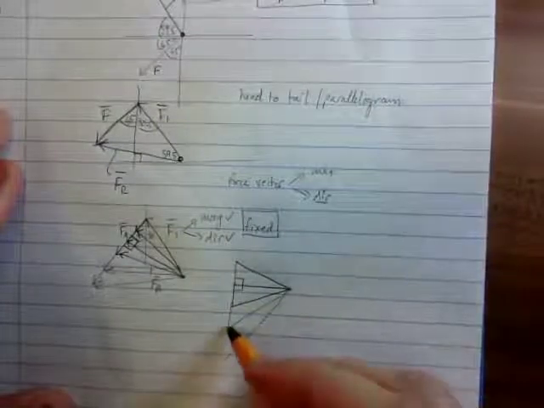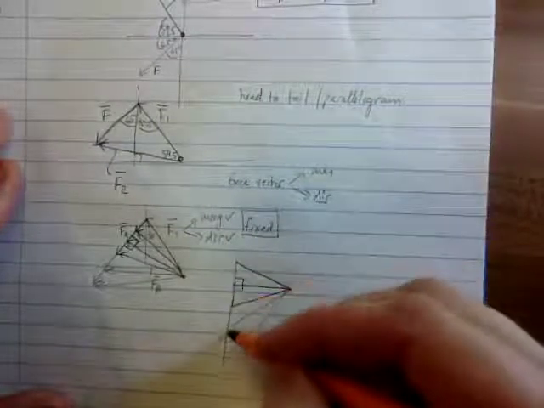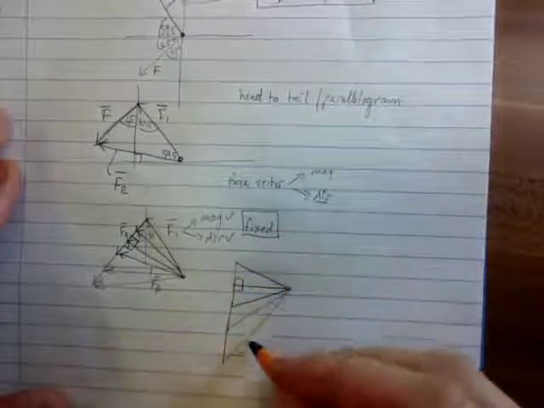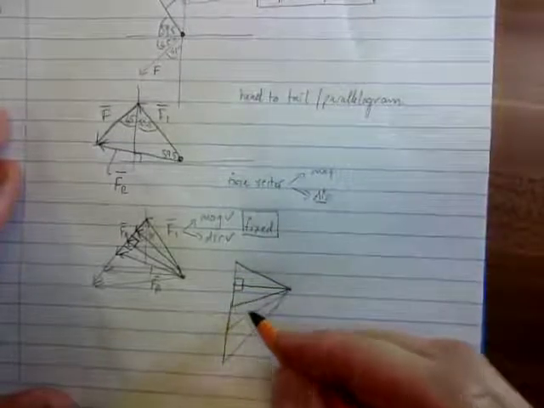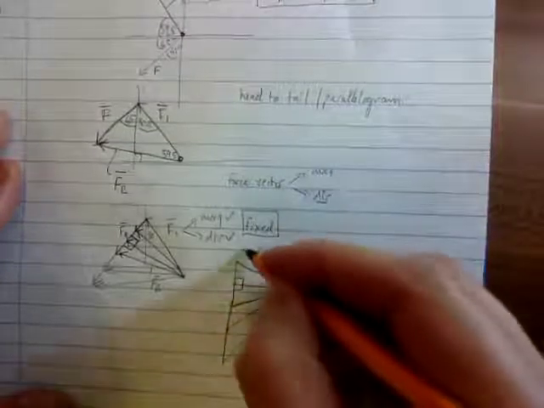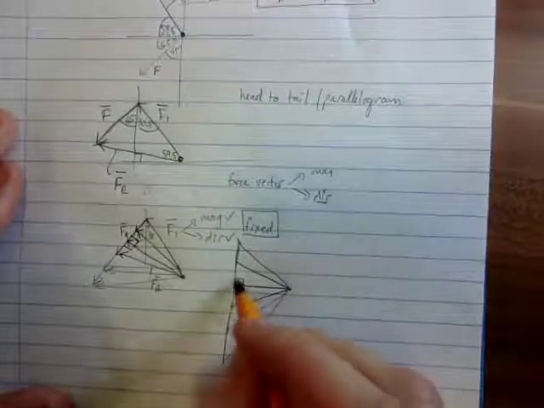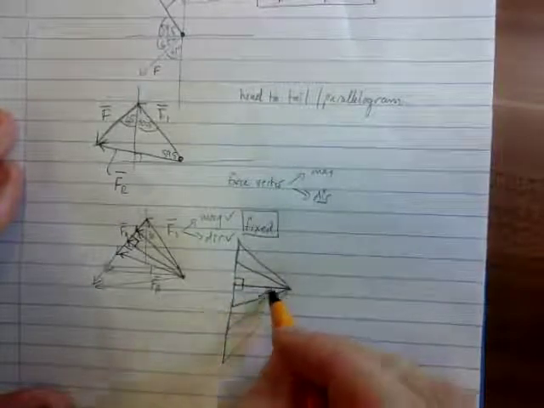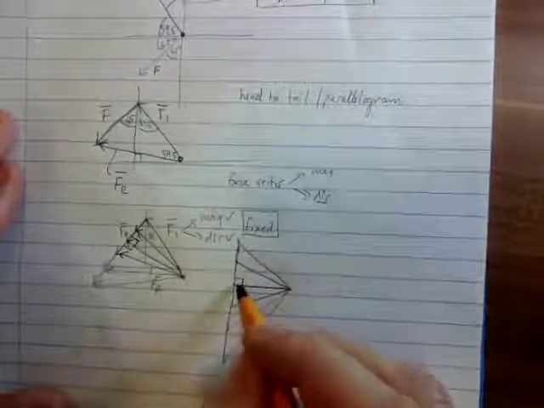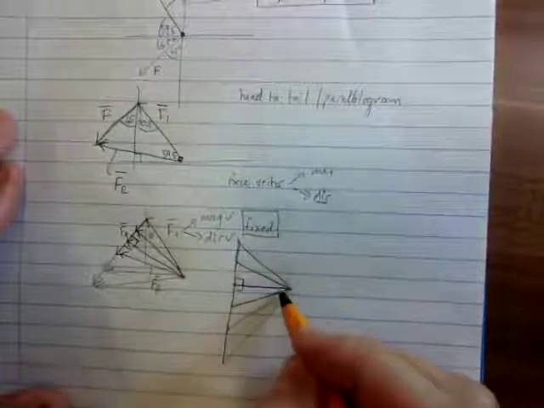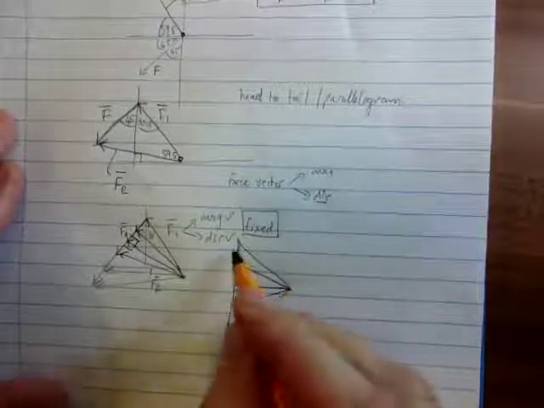Imagine if this was your F and these were your FRs. Remember this F, we can't change its direction, we can only change its magnitude. So can you see, guys, that once you go on either side of the perpendicular line, remember this is FR and that is F, FR begins to get larger? Okay?